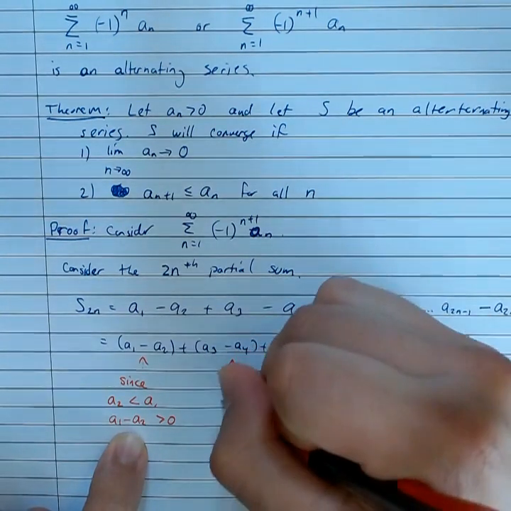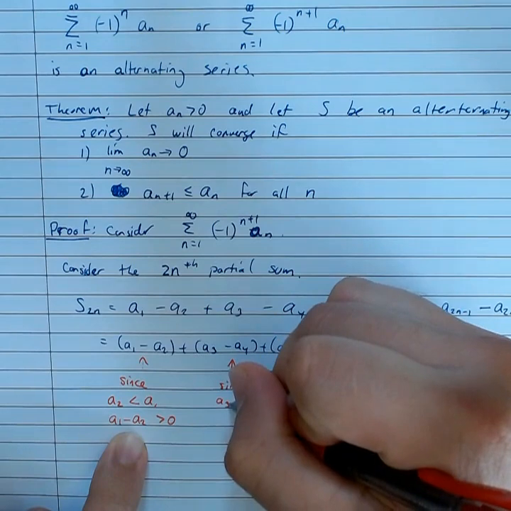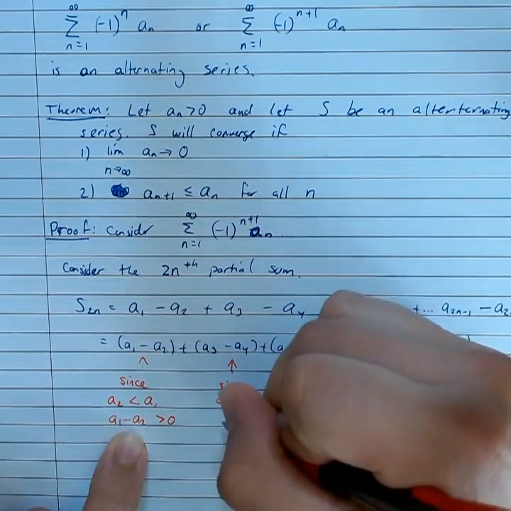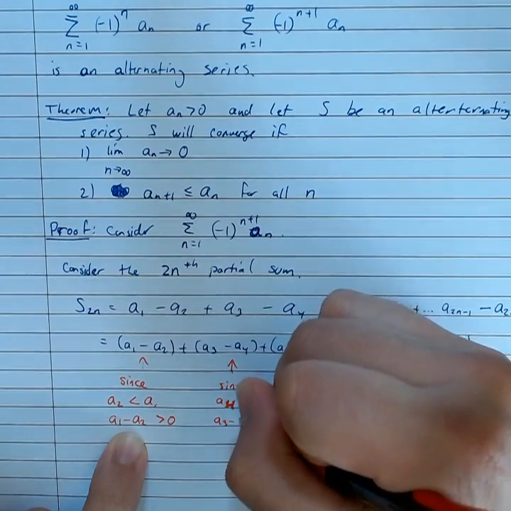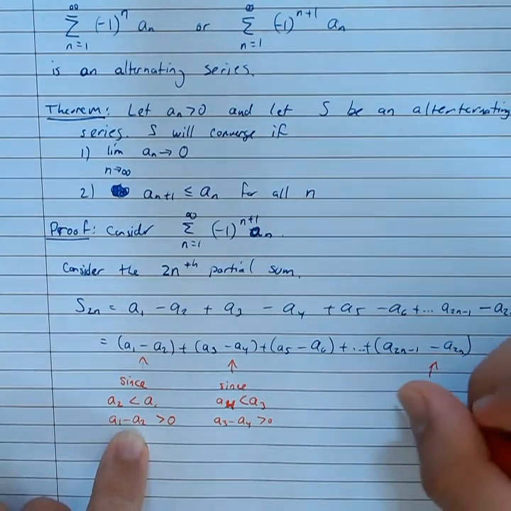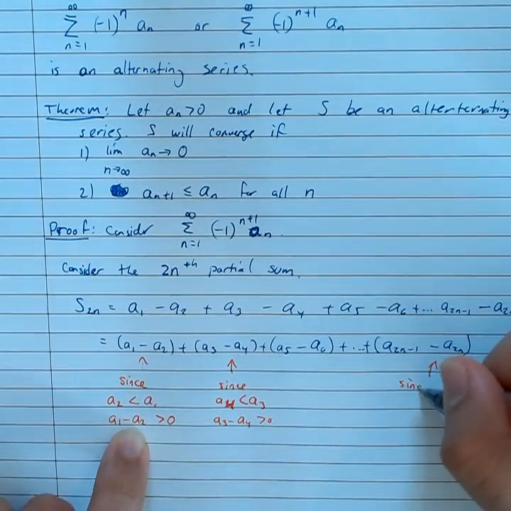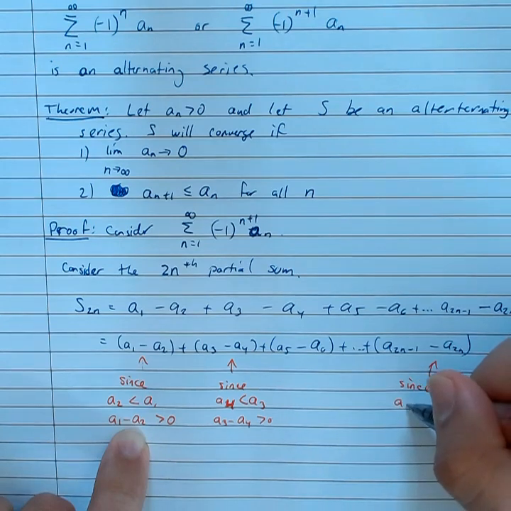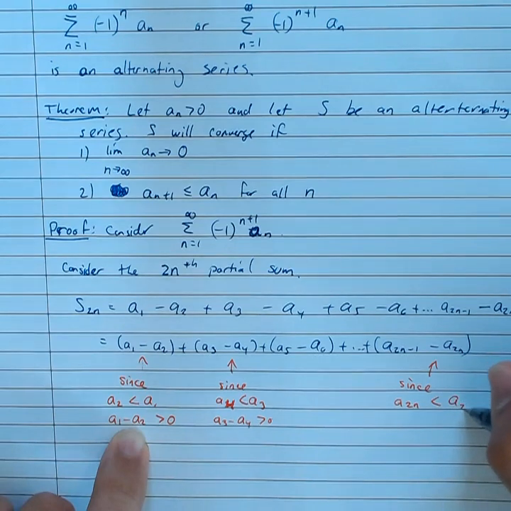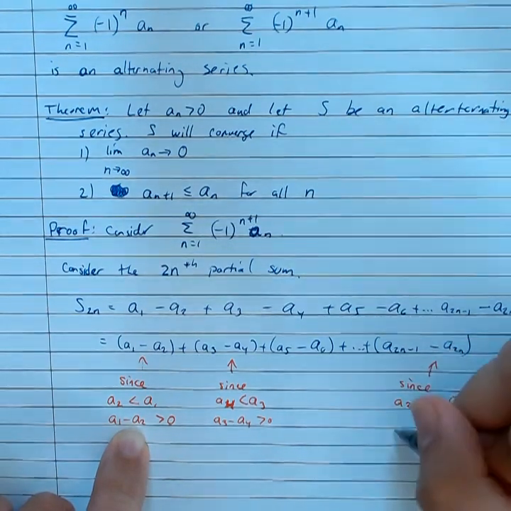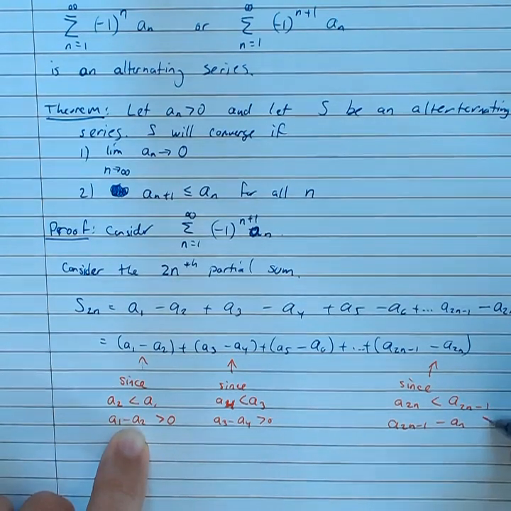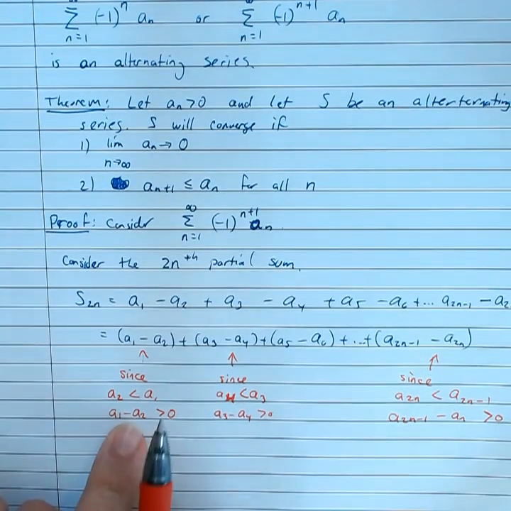And the same thing will be true for this one. Since a sub 4 is less than a sub 3, that means a sub 3 minus a sub 4 is greater than 0. And that'll be true for all of these until you get to the last one, in which case you can say since a sub 2n is less than a sub 2n minus 1, well then by subtracting these, I get something that's positive. Okay? All right, so what?